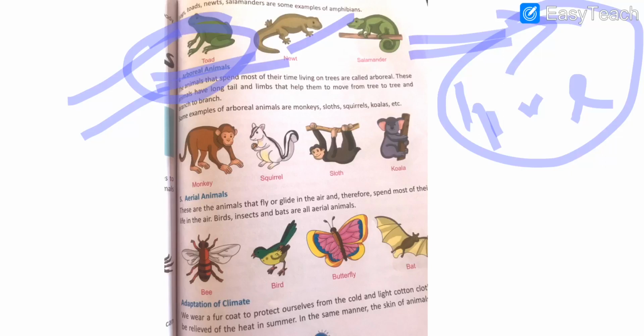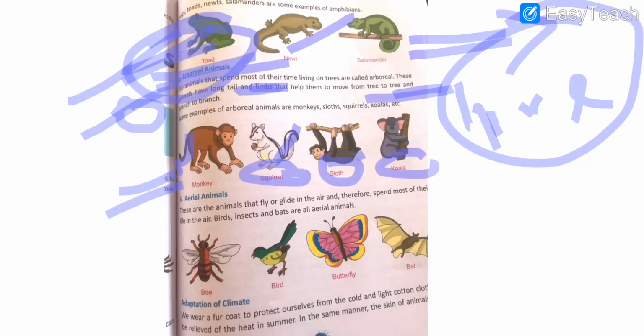These animals have some features, like they have a long tail, like you can see these arboreal animals all having tails, and they have limbs that help them to move from one tree to another or from one branch to another branch. Students, you can see the examples of arboreal animals. It includes monkey, squirrel, sloth and koala. You can see the arboreal animals, that is those animals that spend most of their time on trees.